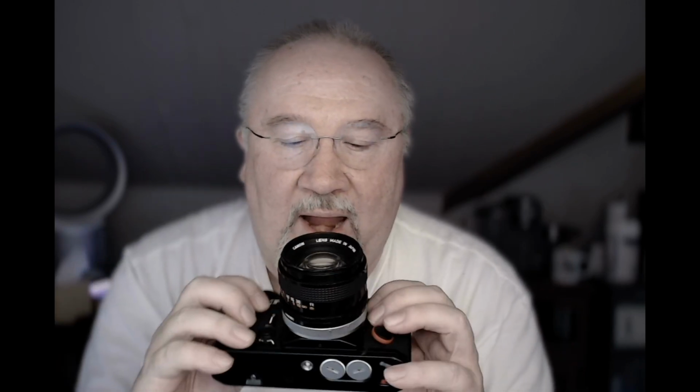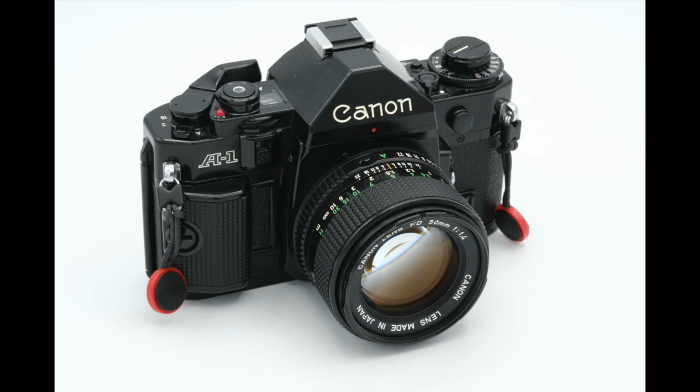I bought this about a month ago out of nostalgia because I have an FTb, I have my original Canon F1, and a long time ago I had sold my original F1 to buy a Canon A1. This is kind of a story circle here. And then a couple of years ago, the good friend I had sold it to found it in his garage and he sent it back to me. That's why I still have it. But I wanted to get the gang back together again. So I bought an EF and I bought an A1.